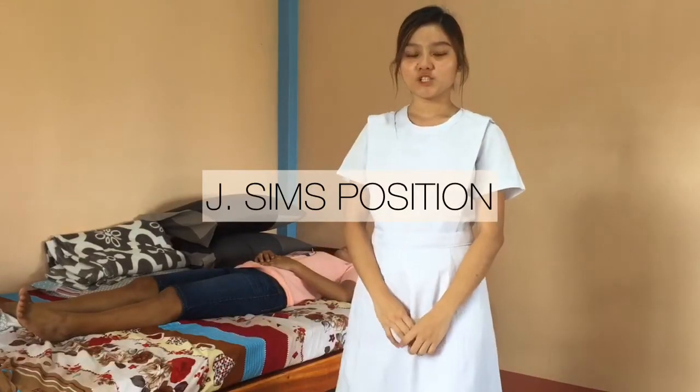Letter J is Sims position. The purpose of these are, first, for the insertion of a rectal catheter. Second is digital examination of the rectum. Third is taking of rectal temperature. Fourth is OR procedures that involve the anus.